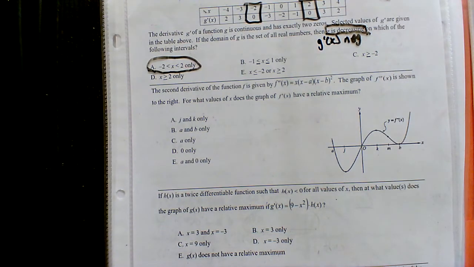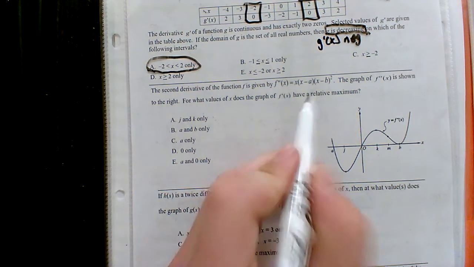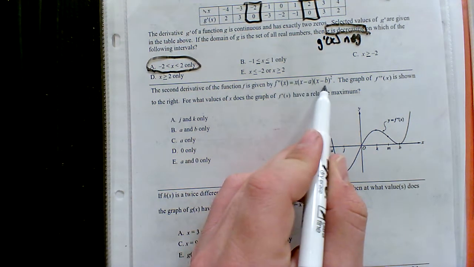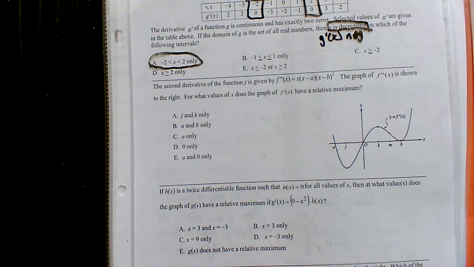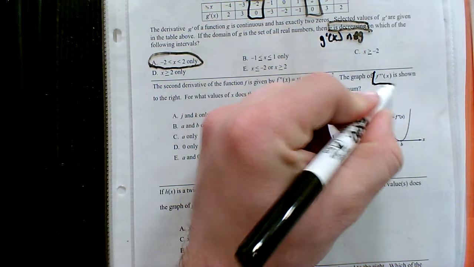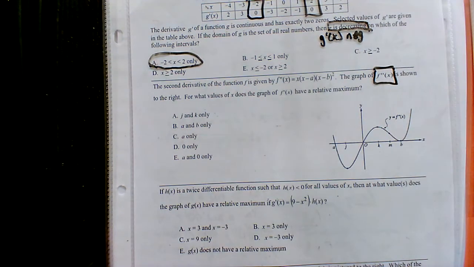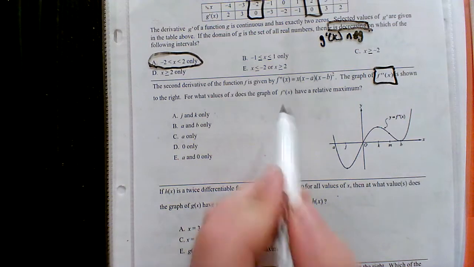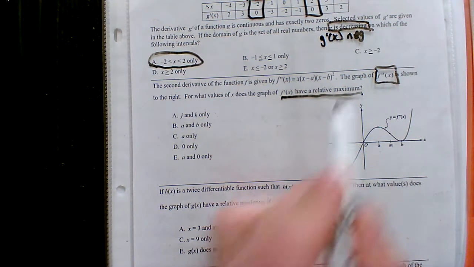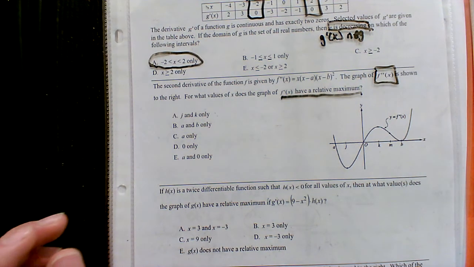The second derivative of the function f is given by f double prime of x times x minus a times x minus b squared. The graph of the second derivative is shown to the right. For what values of x does the graph of f prime of x have a relative maximum? So we know we're given the graph of the second derivative. We know that. And we want to know about the first derivative having a relative max.